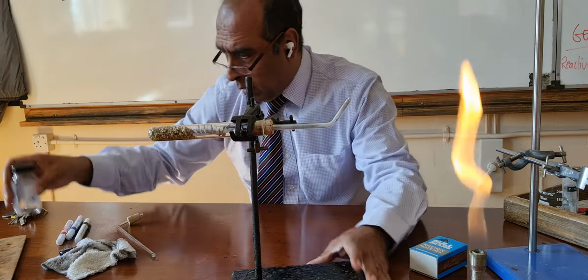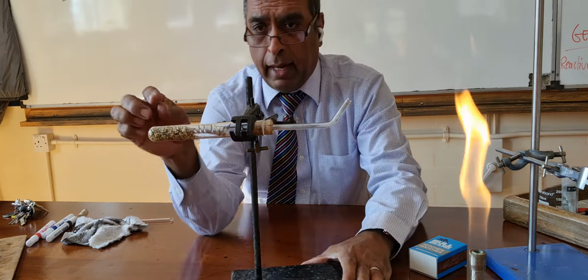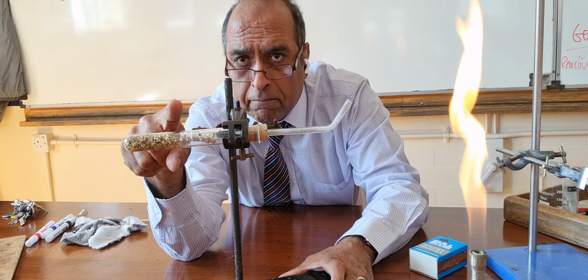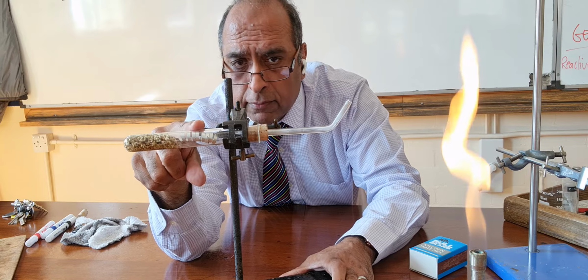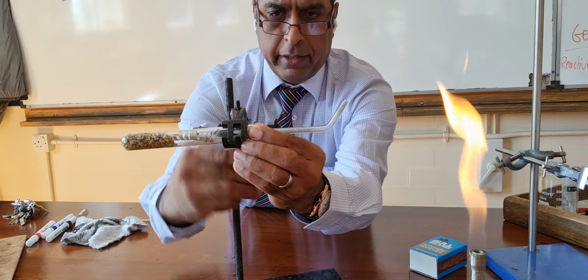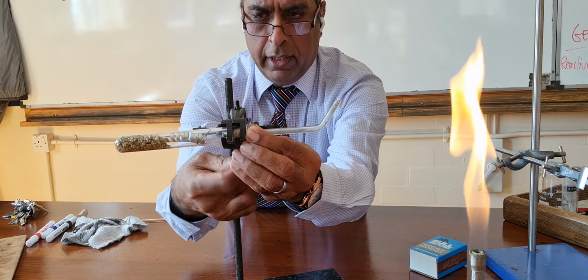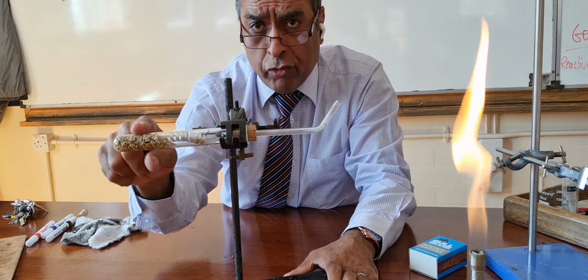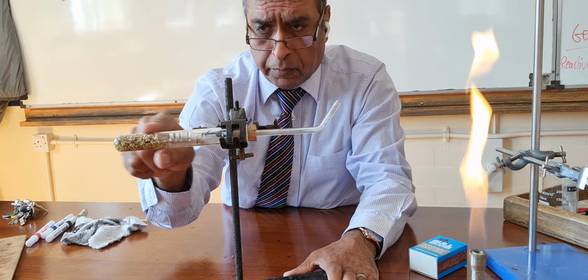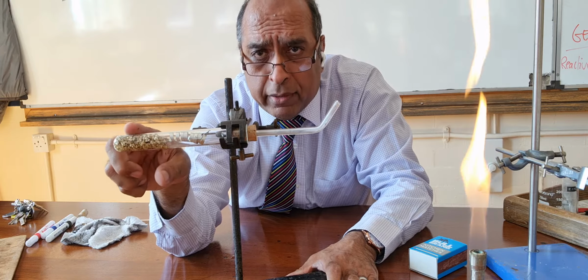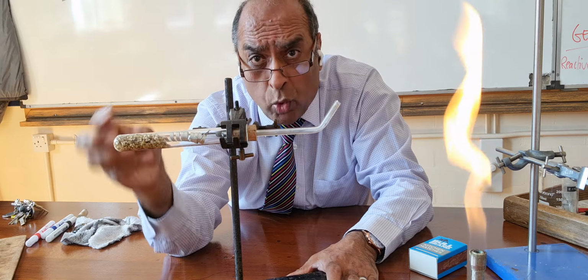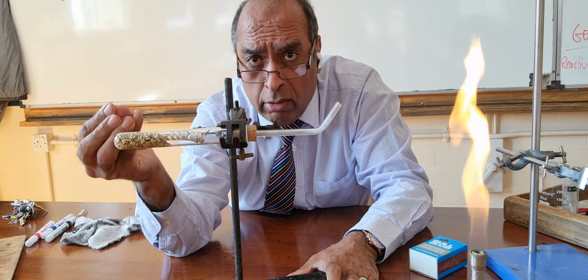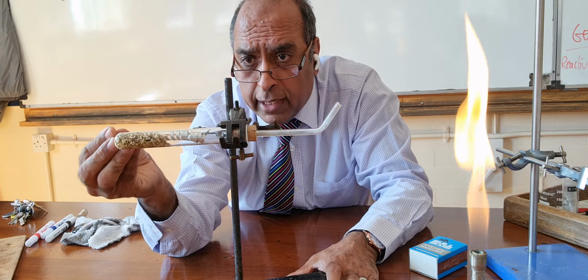Now, I want you to understand here, where my finger is, that is magnesium metal. I'm going to try and grab it a bit further along here. So, magnesium metal. This is ceramic wool at the end. And what we do is we dampen the ceramic wool to keep some water. So there's some water there held by the wool, that's why we're using it.